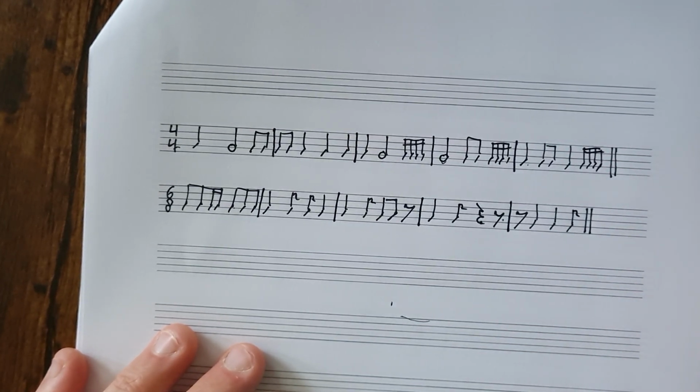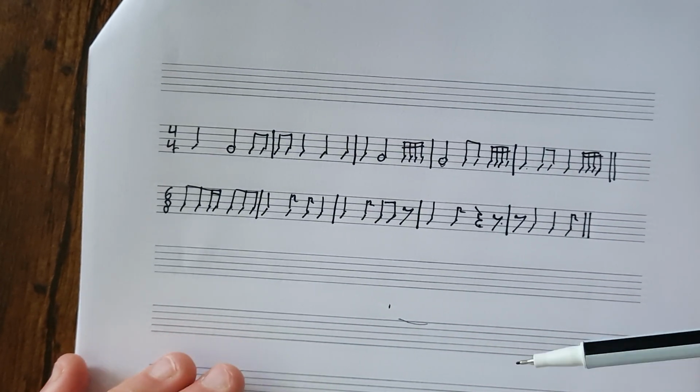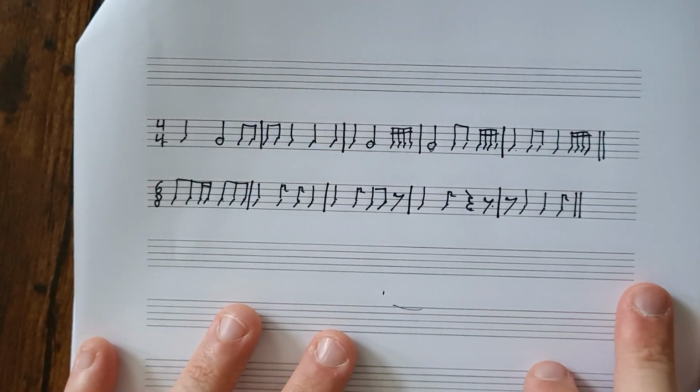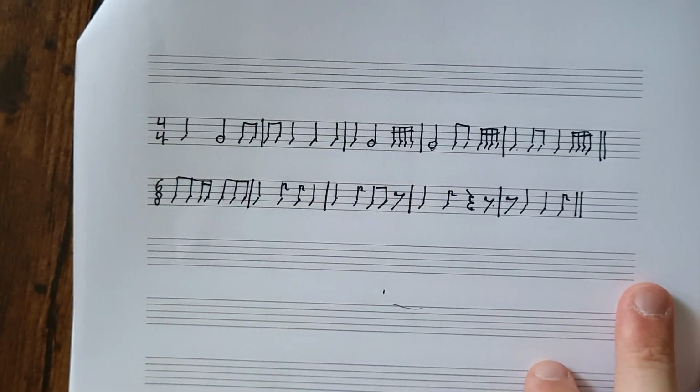So that's how you did it. If you made mistakes, that's fine. Just keep practicing, keep notating, and try and read rhythms as well.